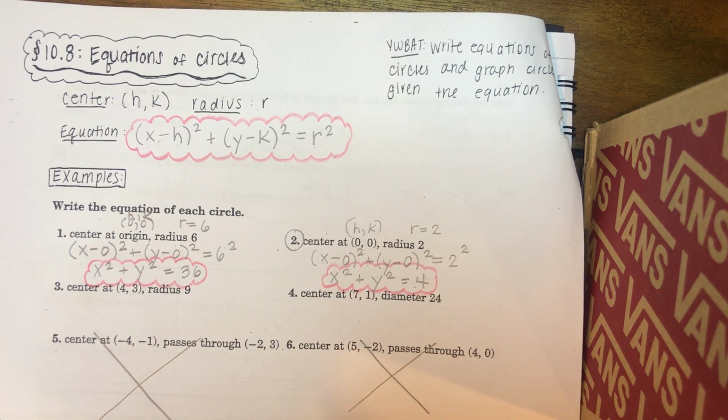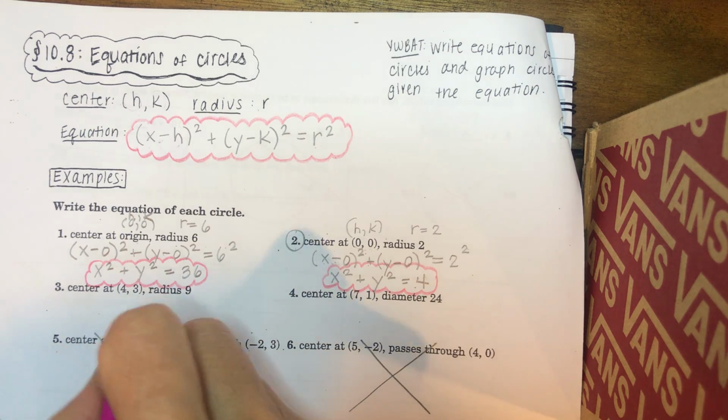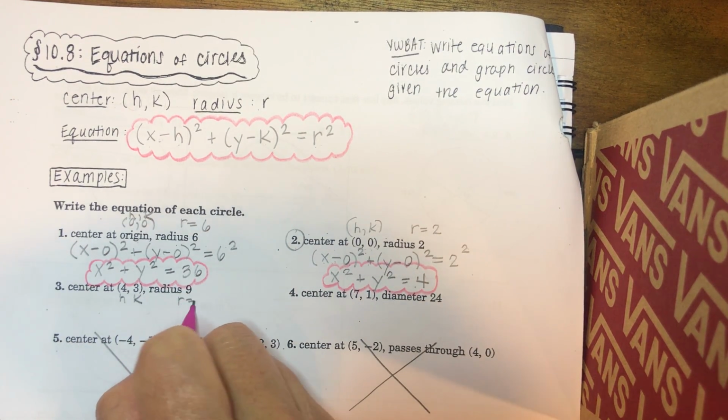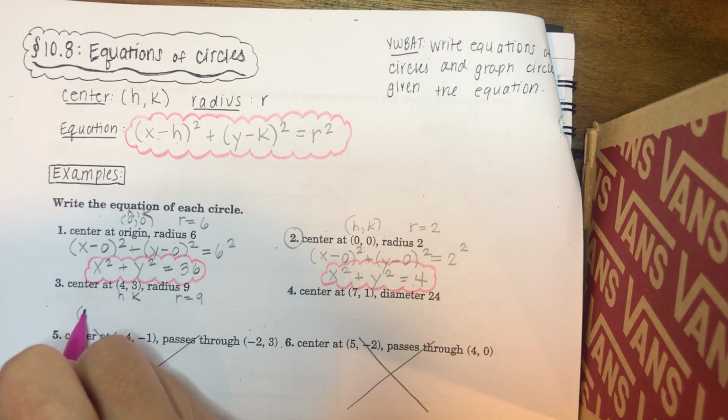Okay, let's take a look at the next one. The center is at 4, 3 and a radius of 9. So I'm going to put that underneath it. This is h and k, and my radius is 9. So I'm going to plug it into the formula.